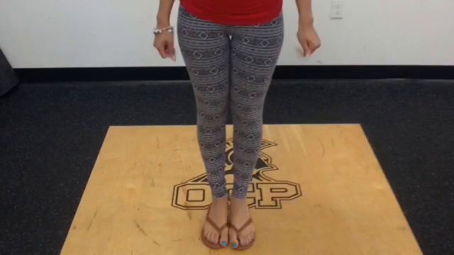The first set of assessments that we are going to look at when looking at Chelsey is the static postural assessment. We are going to be examining her from an anterior, lateral, and posterior view.